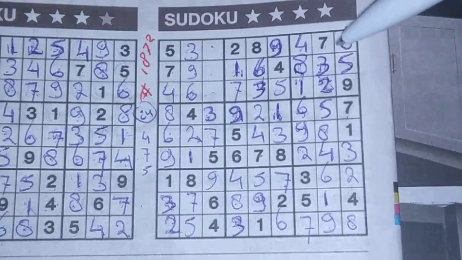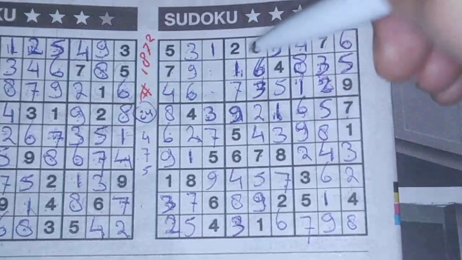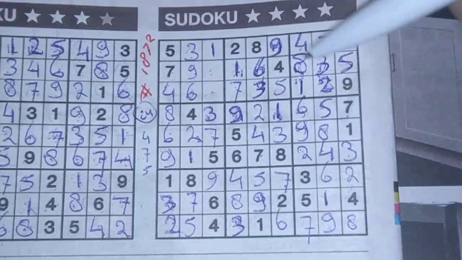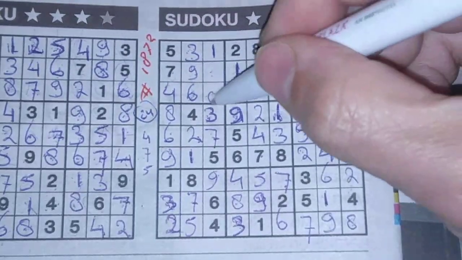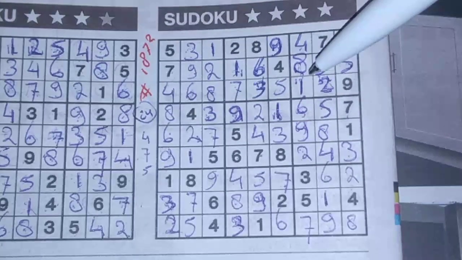One box left in this first row for the number 8, and the final two numbers of this big square for the numbers 2 and 8. We have an 8 here, no 8 there. 8 should be here, and a 2 goes there. Finished in 18 minutes, alright.